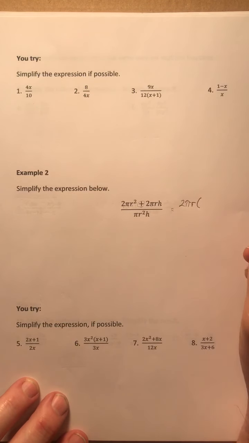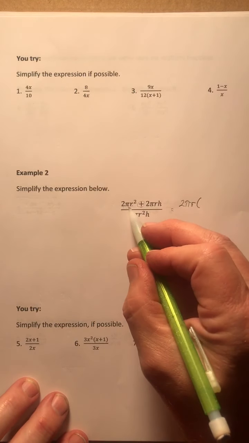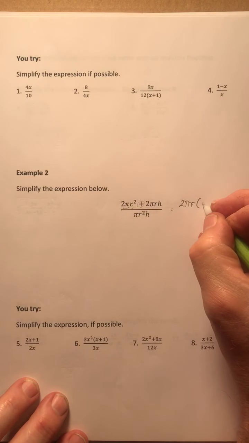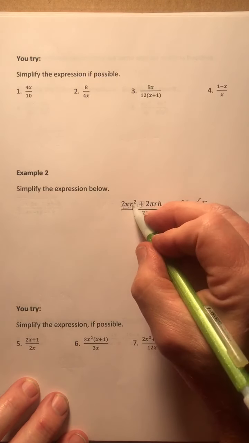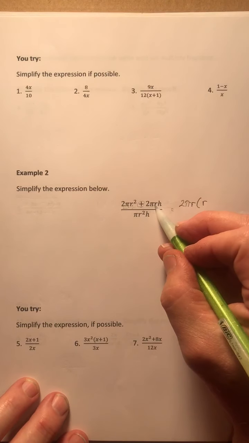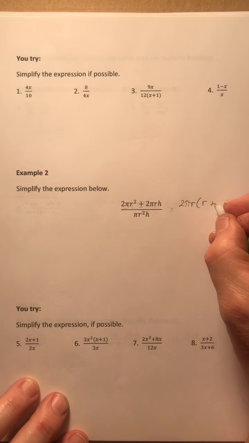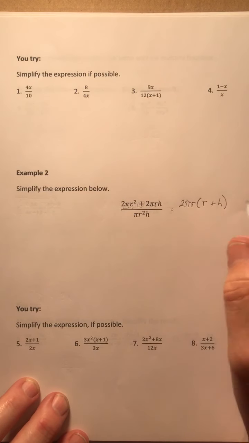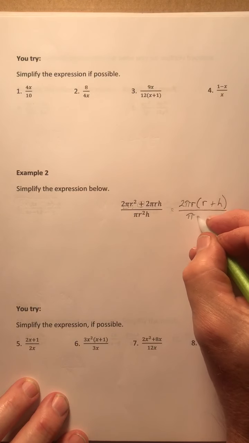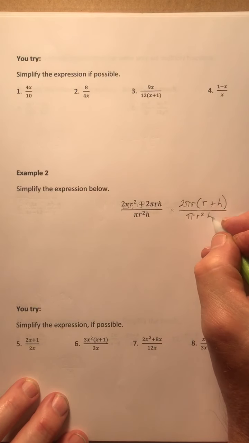All right. So now when I factor that out of this, this leaves me still with an r, because I only factored out 1, right? And then I factored a 2 pi r out of this, and it leaves me with an h, so r plus h. All right, over pi r squared h.